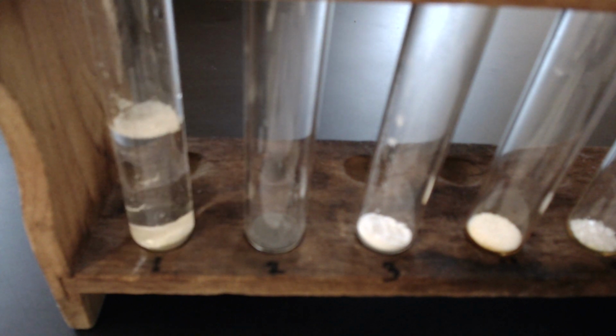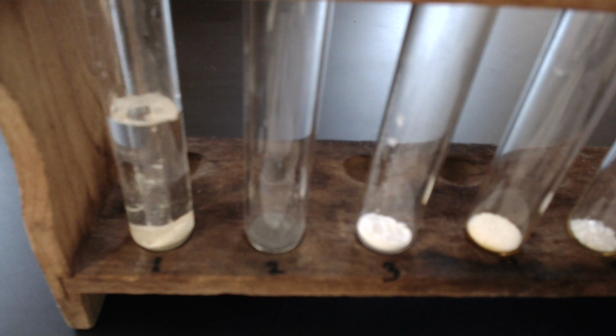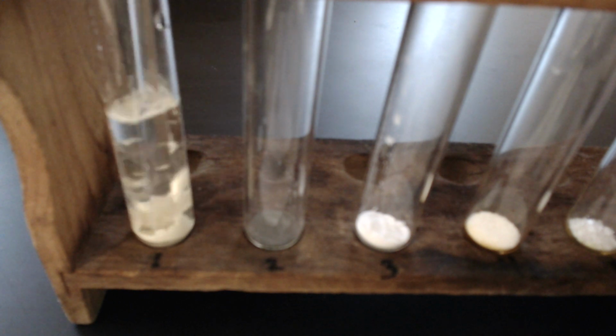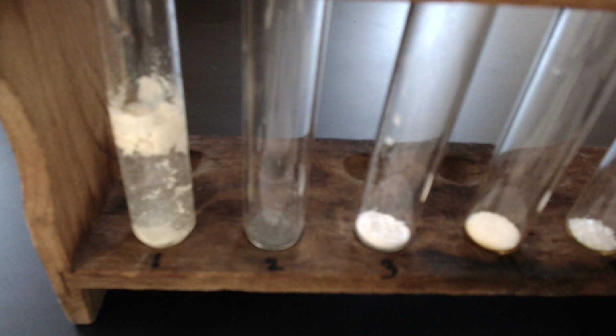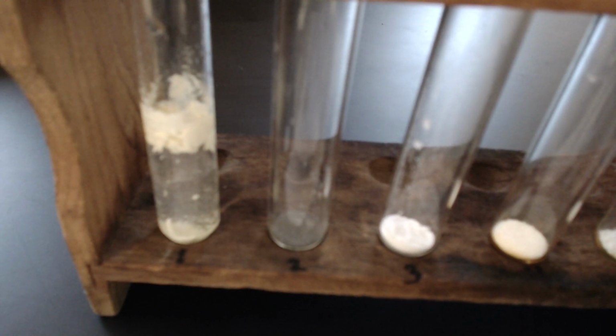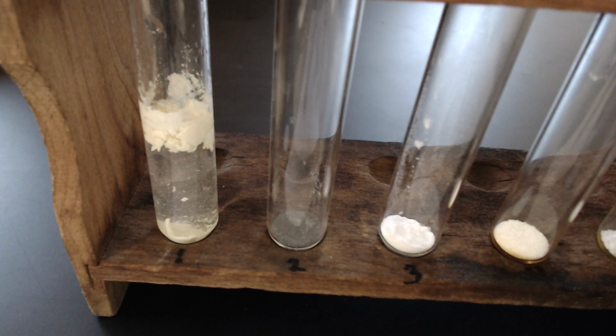What happens when I just add the water? So now I'll use my stirring rod and I will agitate it. So what is happening there? What do you think? Soluble or insoluble? Make sure you record your data.